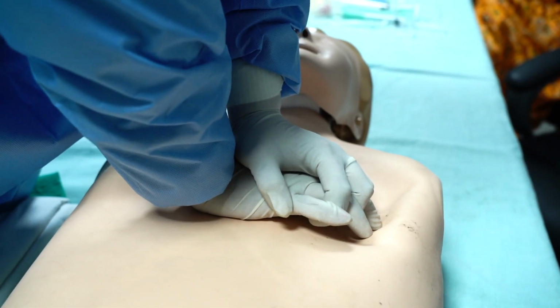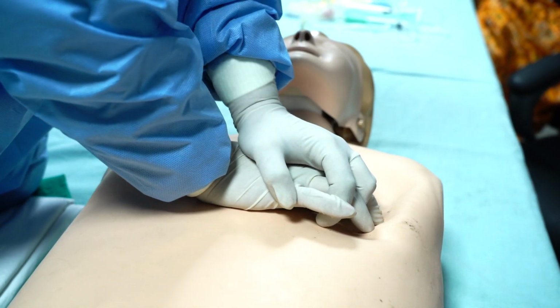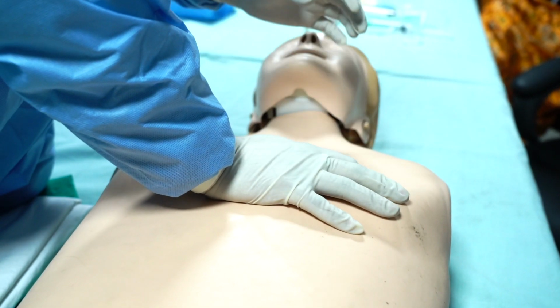After giving the 30 chest compressions, we have to give 2 breaths, each breath of 1 second, with visible chest rise.